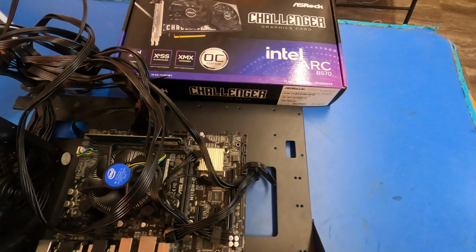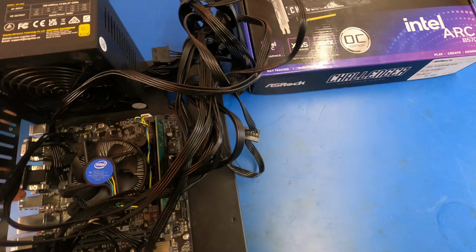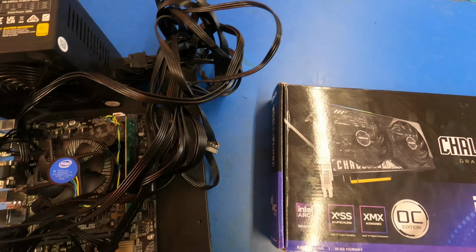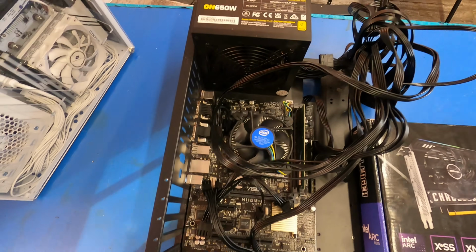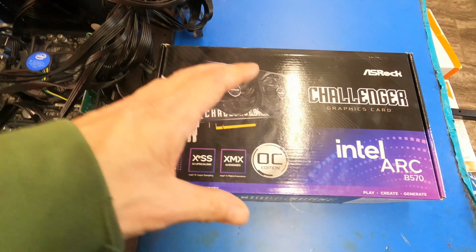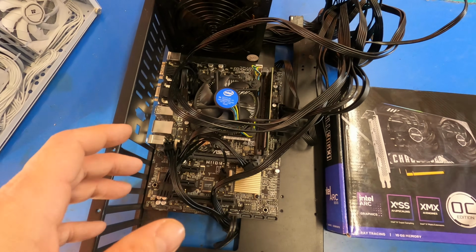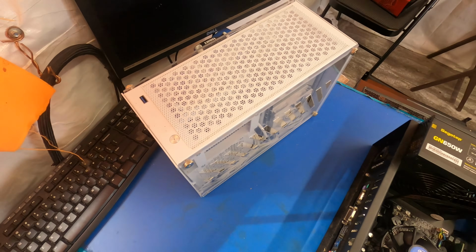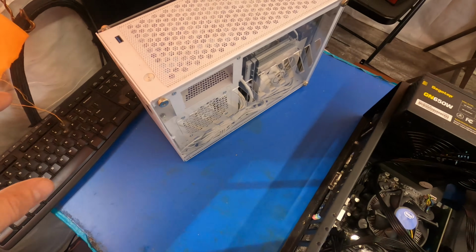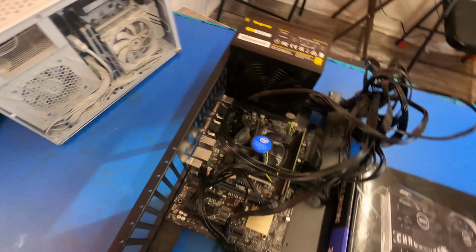And we are going to drop it into this test bench. Windows 11 test bench for graphics cards. There's a 650 watt gold power supply. So we're going to drop this guy in here, install the latest driver, which should flash the latest BIOS on it, and then we should just drop it into this Bazzite build and be good to go. But we'll see.